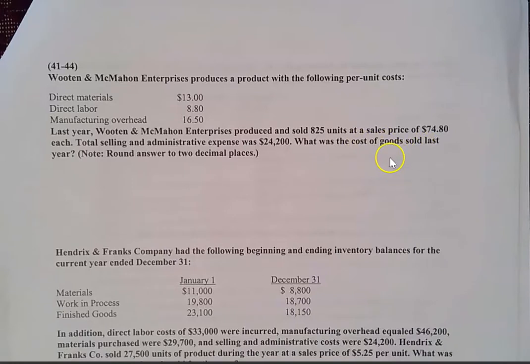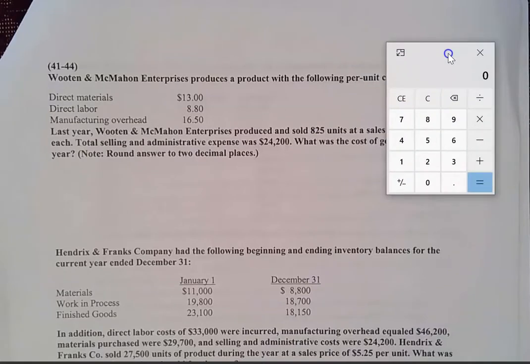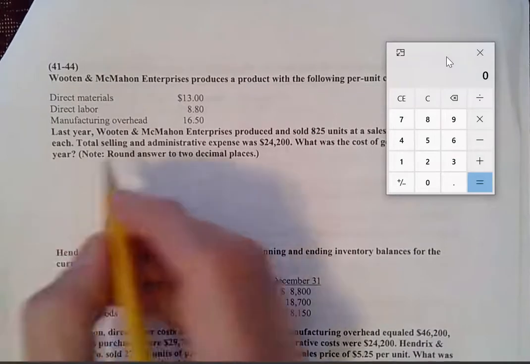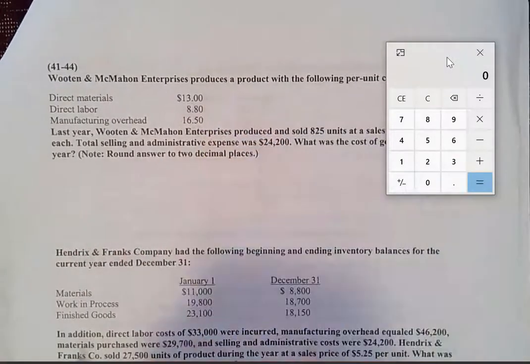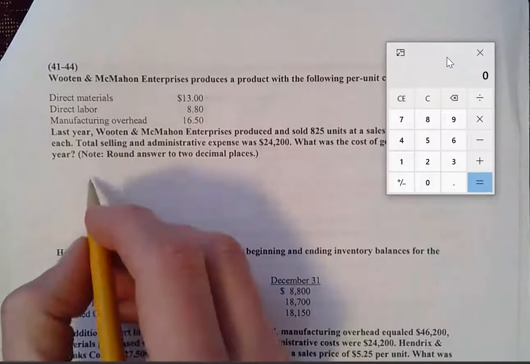So really the only thing tricky about this question is the fact that they've included the sales price here and then selling and administrative expenses, which we're not going to need. What we are going to need is to establish the cost per unit. But fortunately, in this question, we don't have to do much to make that happen. All we have to do is take these three product costs and add them together.